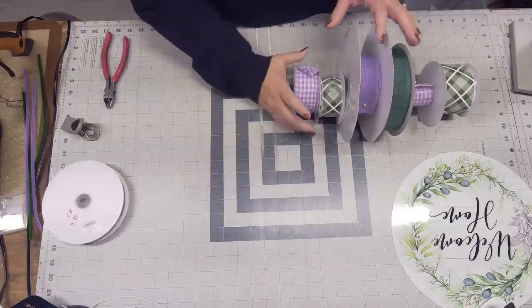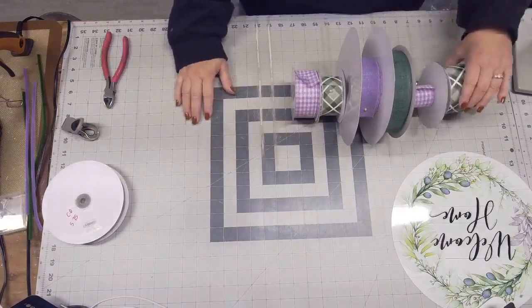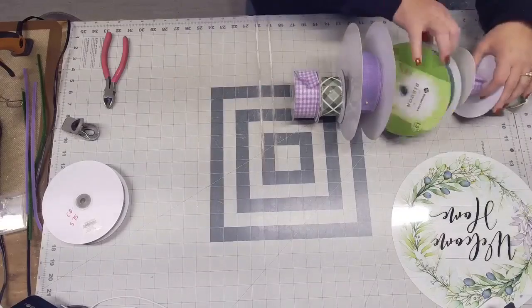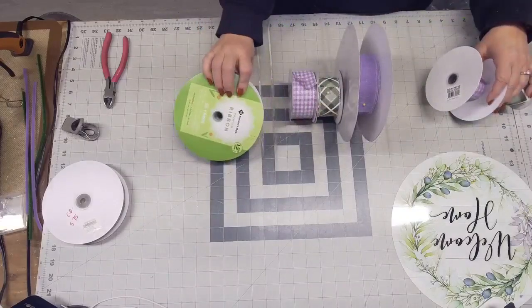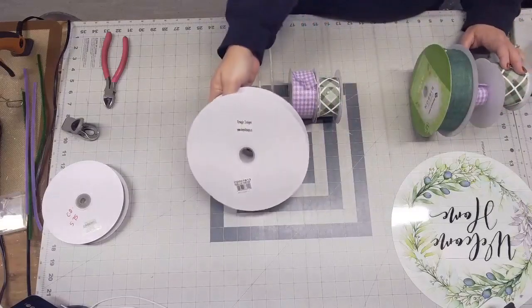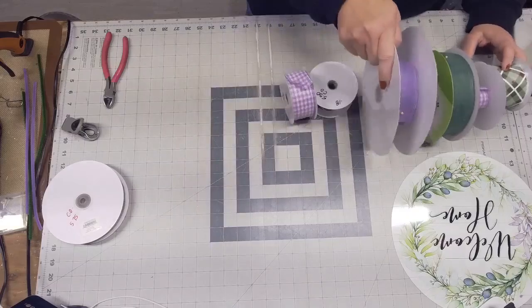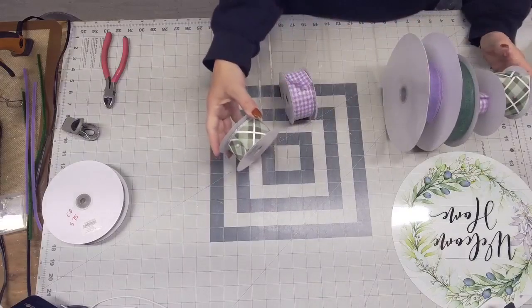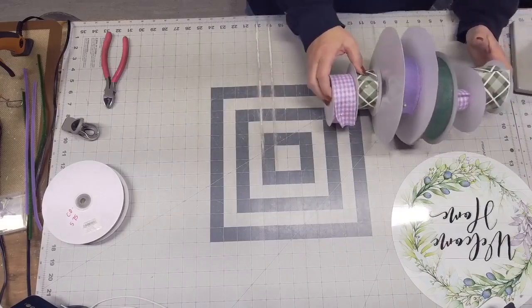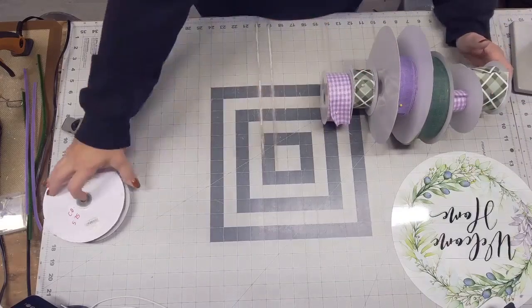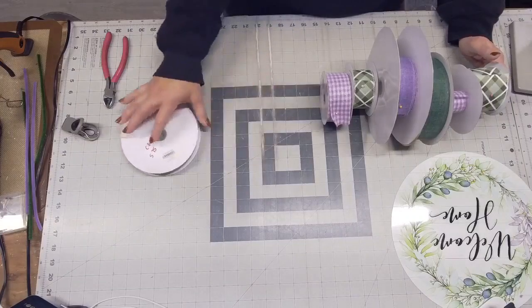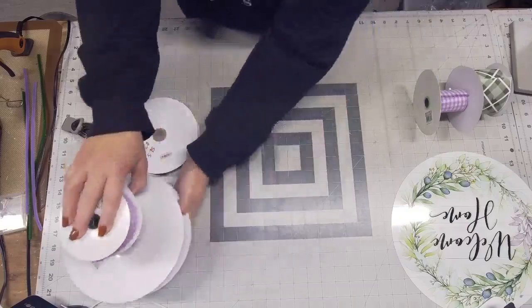So, where did all the ribbon come from? Let's see. Craft Outlet. This dark green is from Sam's Club. The solid purple is from Kringle Designs. I usually get 50-yard spools of solids. Craft Outlet for the diagonal plaid. And then again, Craft Outlet for the green and white gingham, as well as the 5/8 inch velvet ribbon. Those are all Craft Outlet.